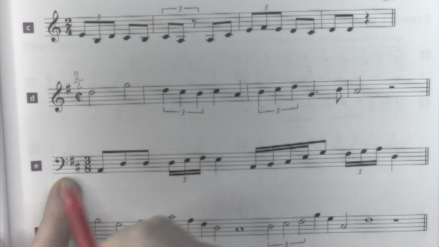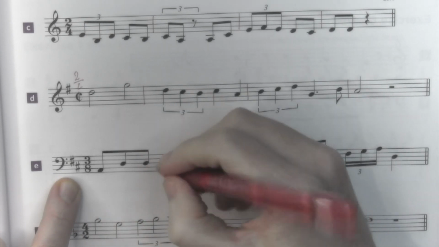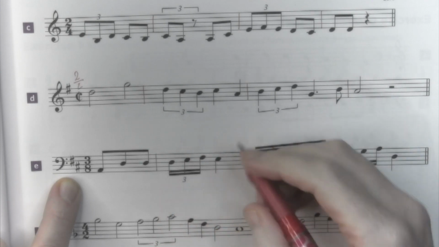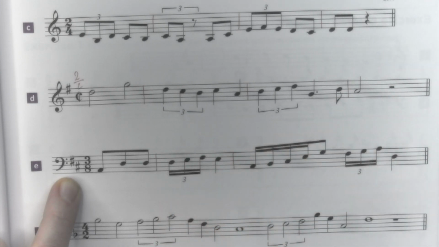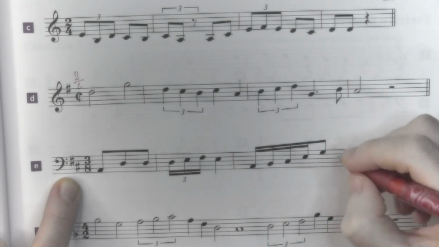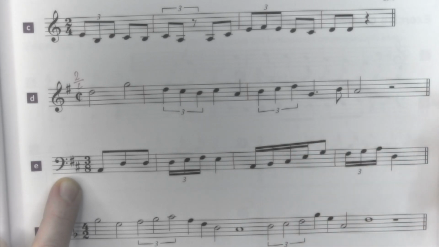3/8. Here we need to expect 3 quavers being together, and here they are. 1 quaver, 2 quavers, 3. 1, 2, 3. This is one group of things. We don't even have to think or count. We can't put a bar line in here. It's impossible.